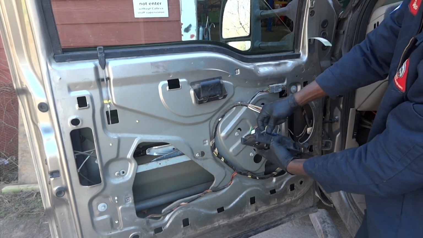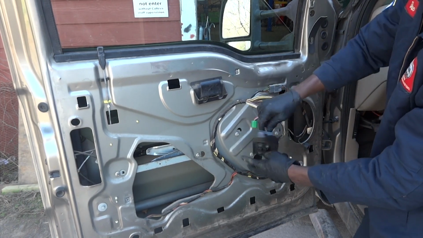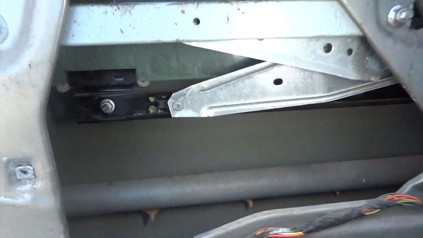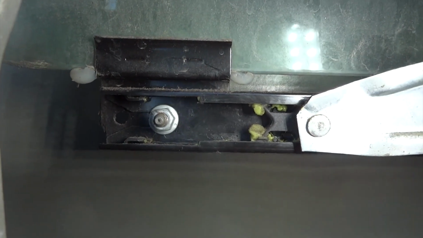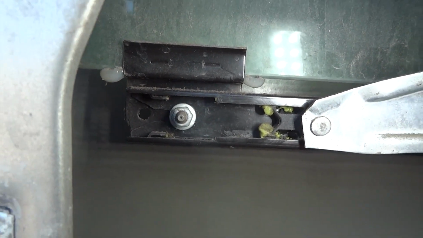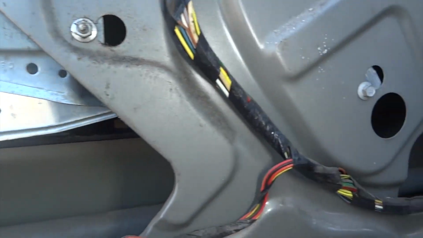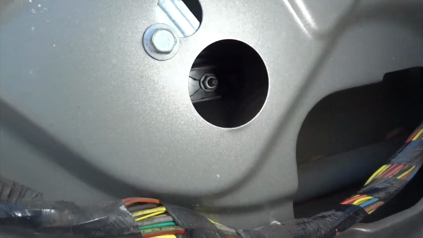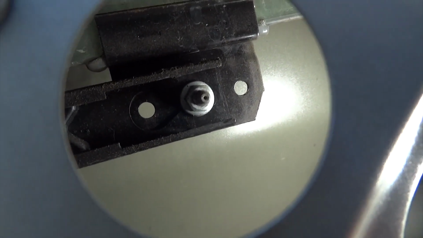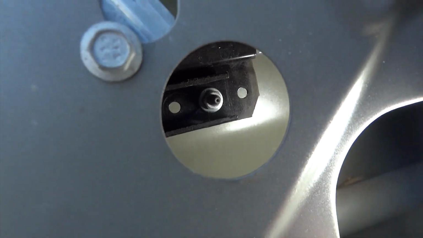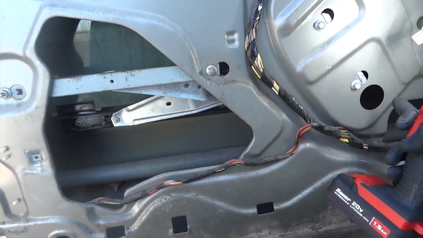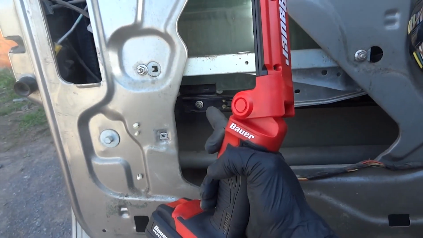So I'm going to disconnect my master switch. We're going to undo this nut over here first. Okay, this nut holds the window on the regulator. I'm going to undo this nut, and then there is another one over here through this hole. You see this? So I'm going to undo this nut over here. Okay, once I undo these two nuts, the window will be disconnected from the regulator. So there's one nut here and then another one there.